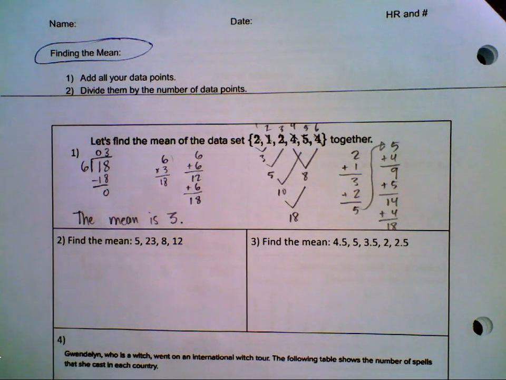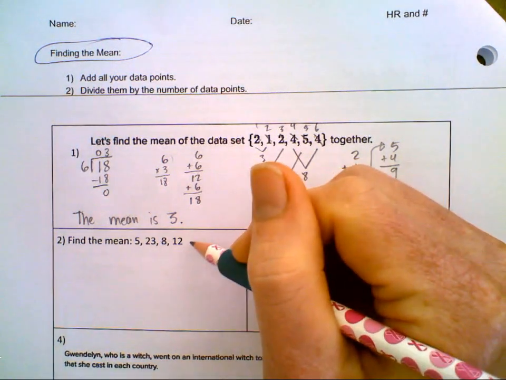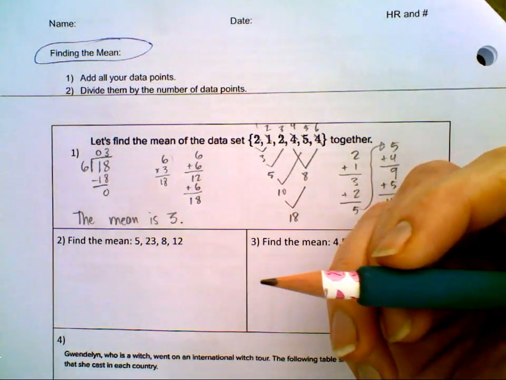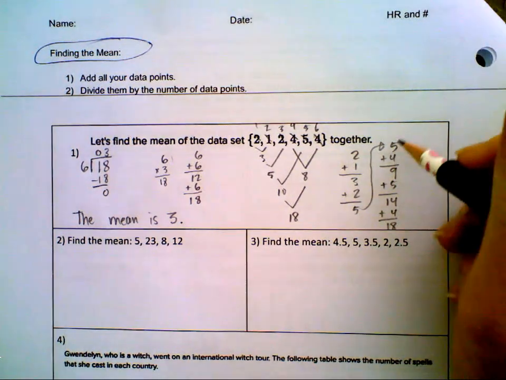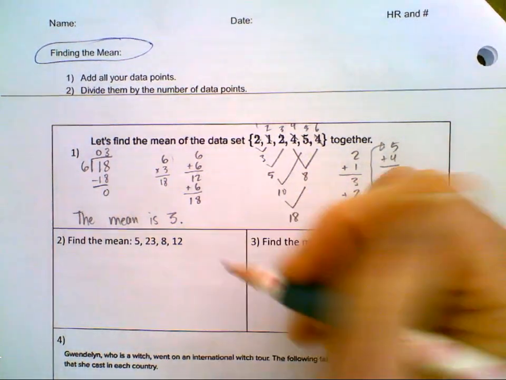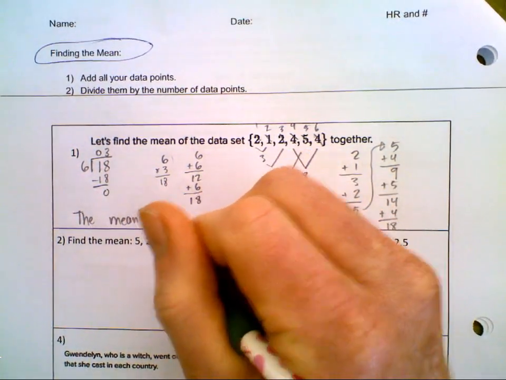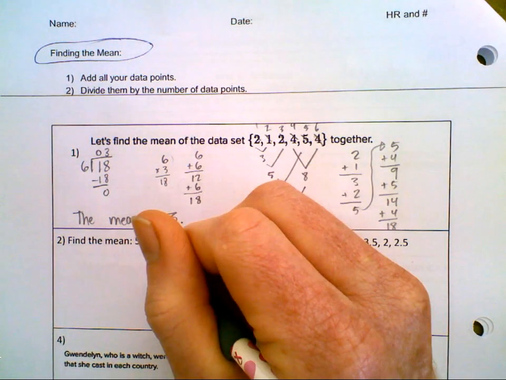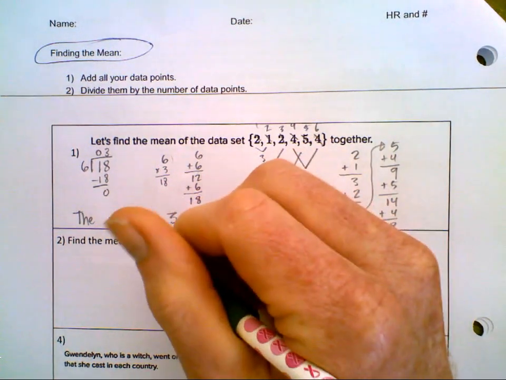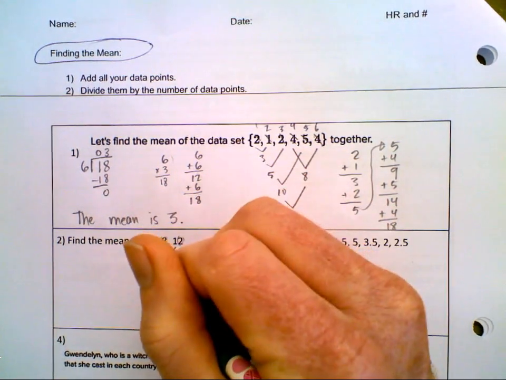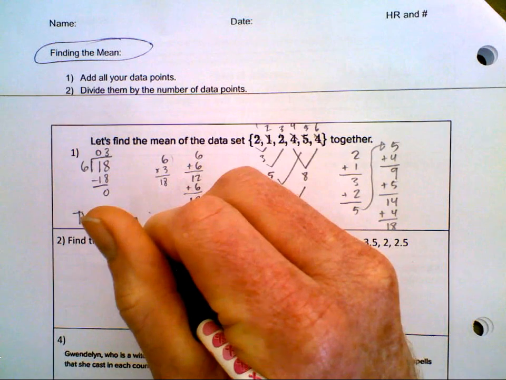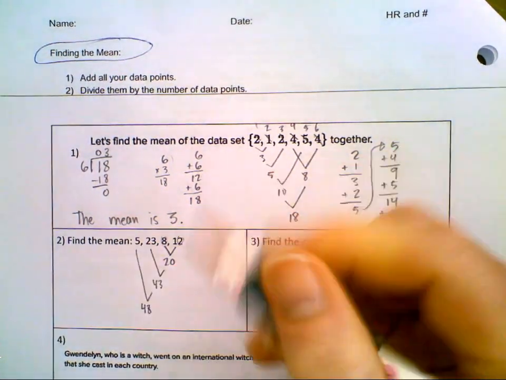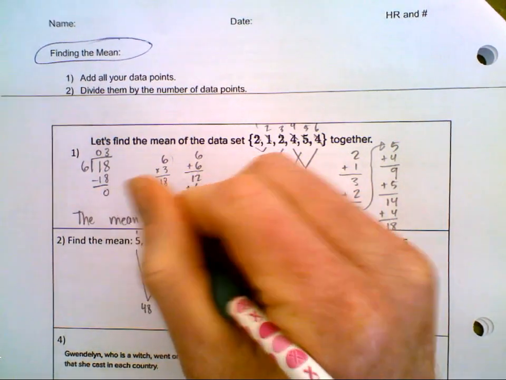Next, we're going to find the mean for this data set right here. We have 5, 23, 8, and 12. So again, I can use branching, I can use this addition strategy to find the sum. I'm going to do branching first. I saw this, 2 and 8, I know that adds to 10, so 8 and 12 gives me 20. And then we can add 23 and 20, which gives me 43. And then 5 and 43 is going to give me 48. Okay, and I have 1, 2, 3, 4 data points.